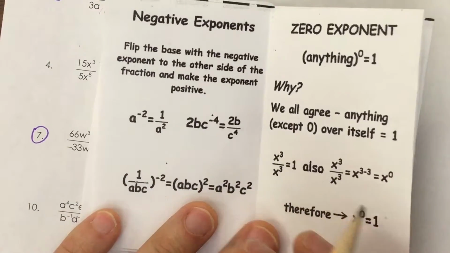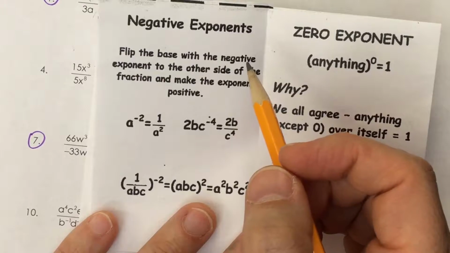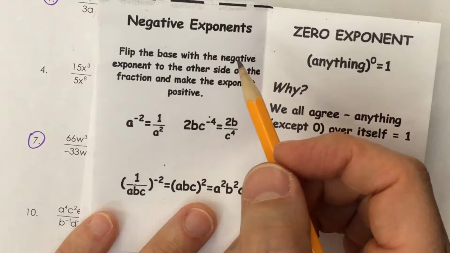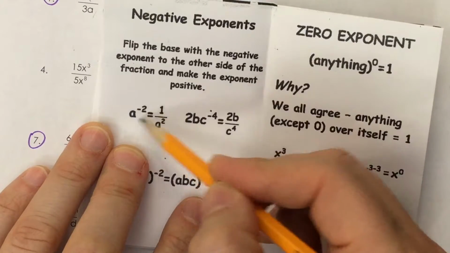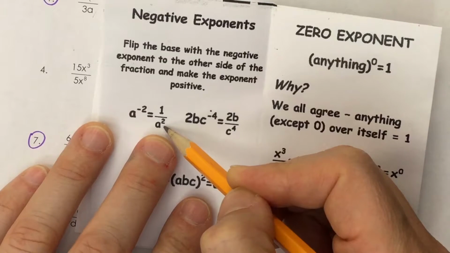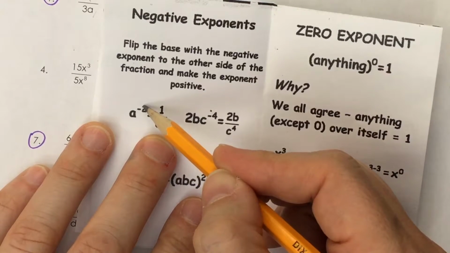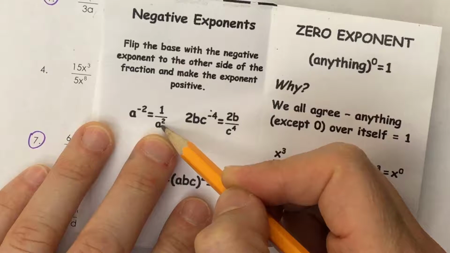The negative exponents. The thing that we taught you in class is get rid of the negative exponent by writing it again. If it's upstairs or in the numerator and it's negative, rewrite the problem with it downstairs in the denominator. This a to the negative 2 becomes 1 over a to the positive 2. All right?